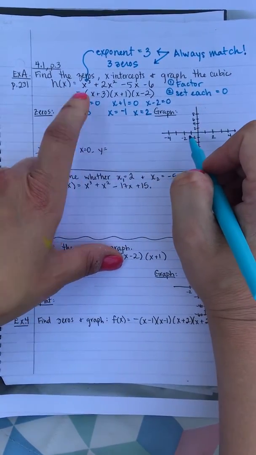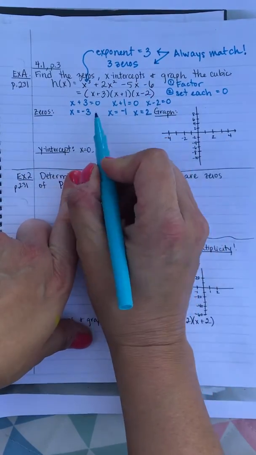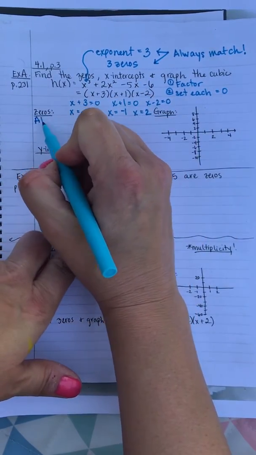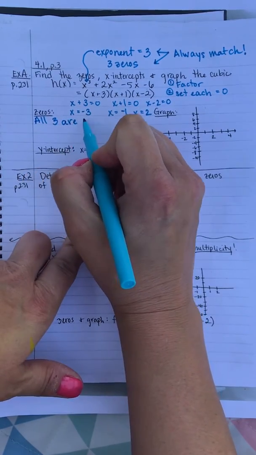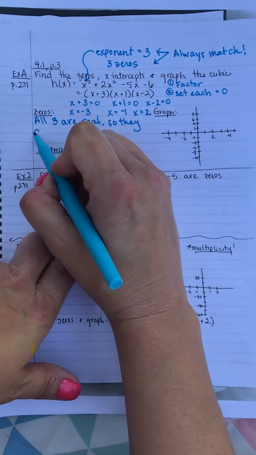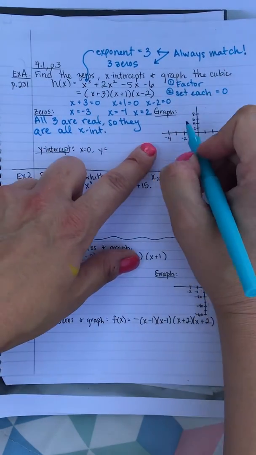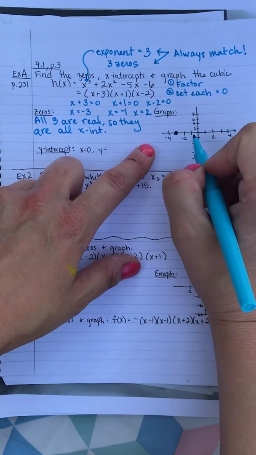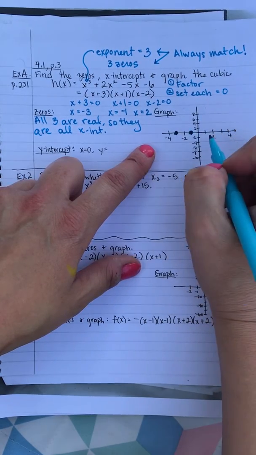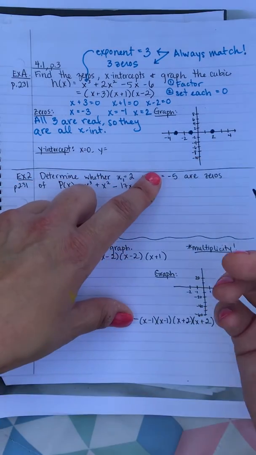Now I'm going to plot these. The first thing is, what are the zeros? These are my zeros. What are the x-intercepts? They're all real. All 3 are real, so they are all x-intercepts. Now I'm going to plot them: over -3, over -1, and then over 2. So those are my intercepts.